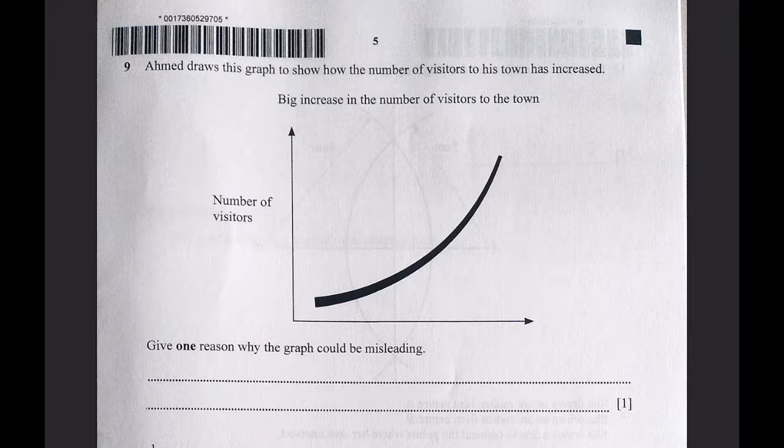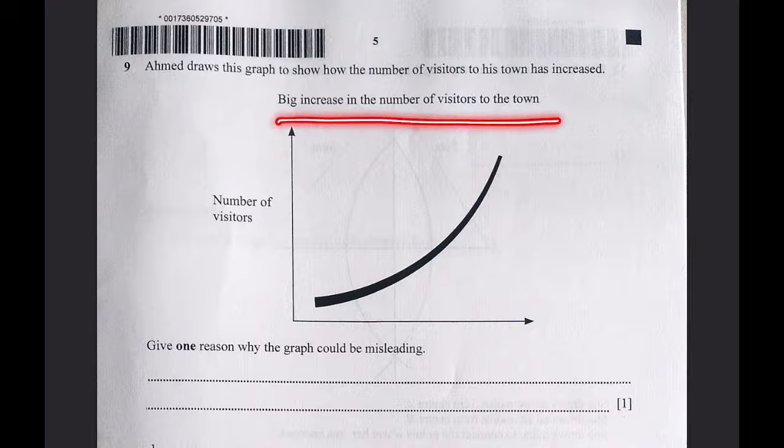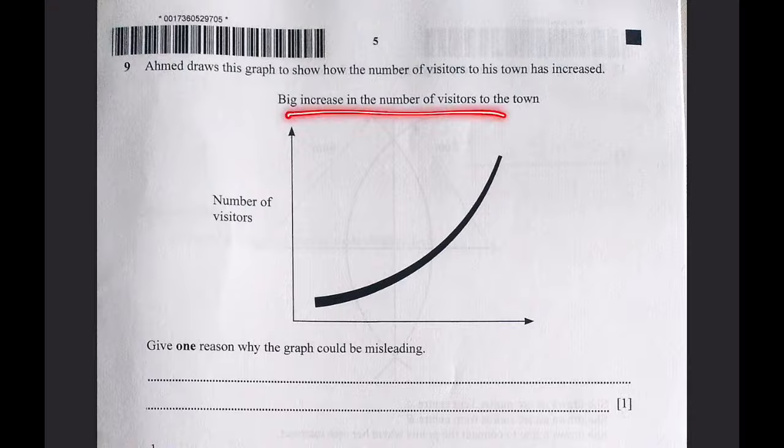So that could be the misleading factor, or it could also be the fact that there's nothing given on the x-axis. And also it could be the fact that big increase in the number of visitors to the town is already given here in the title of the graph, so they might not actually be looking at the graph itself and might not actually take into account what trend the graph is showing.